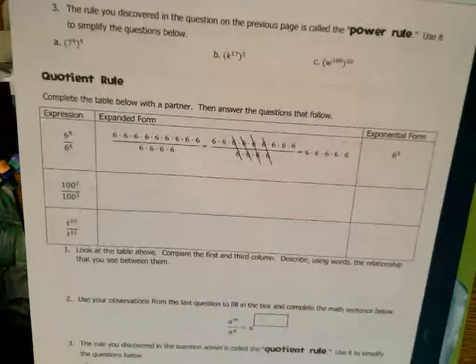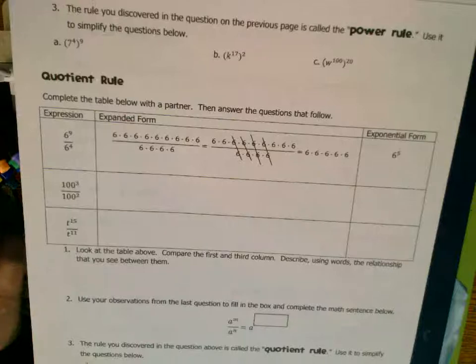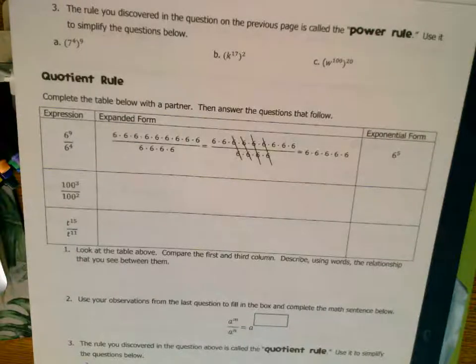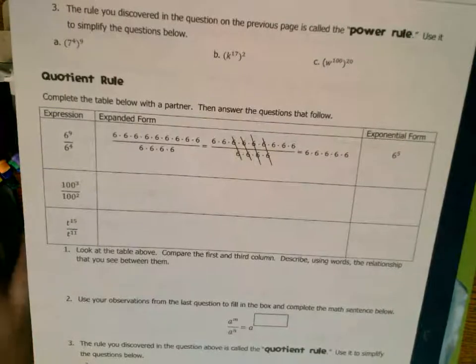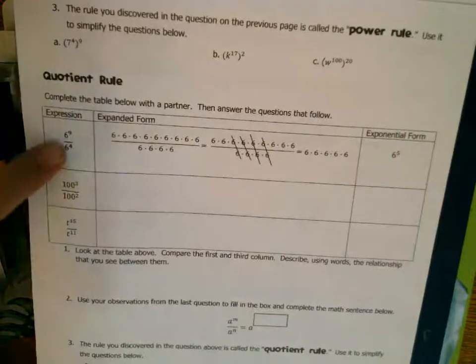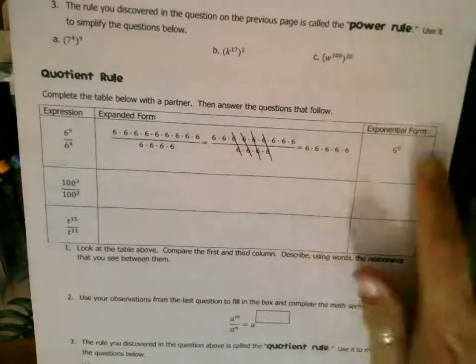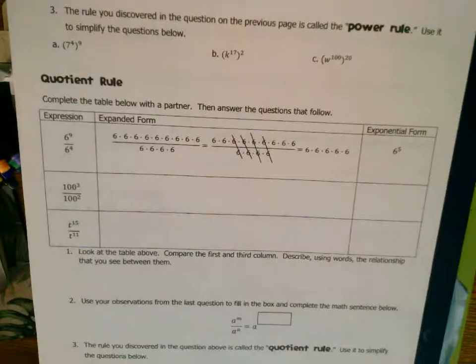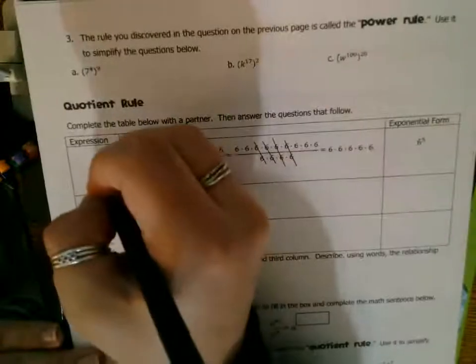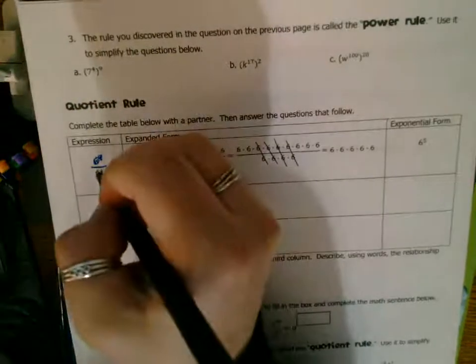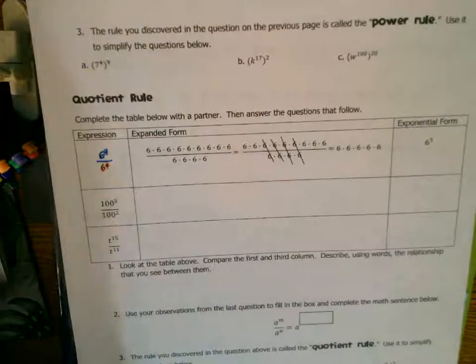Quotient rule is next. I'm just going to show you how to do the first problem. Again, you're going to do the same thing where you look at the expression, you expand it out, and then come up with an exponential form. So I notice for my quotient rule here that my expression that I'm given is 6 to the ninth divided by 6 to the fourth.